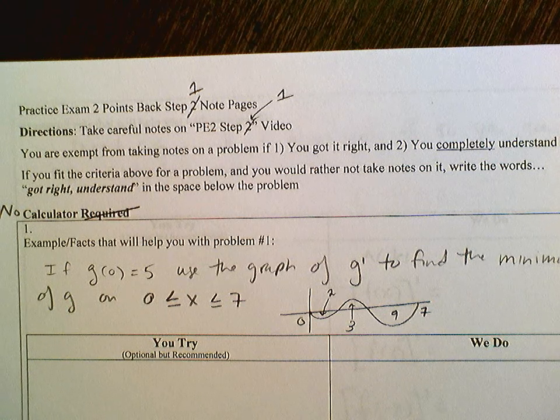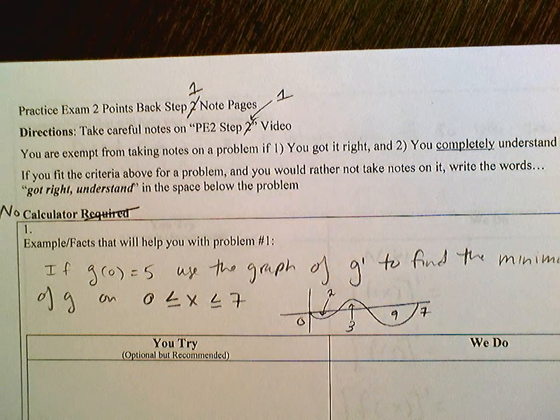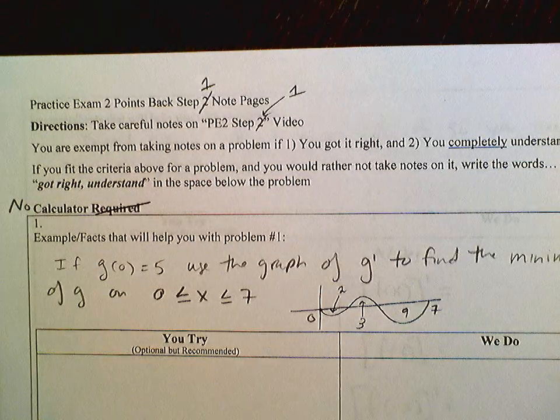Okay, so here is practice exam 2, points back, step 1. I accidentally wrote all of this on my step 2 paper, so I just had to change that. Okay, so this is the no calculator section.